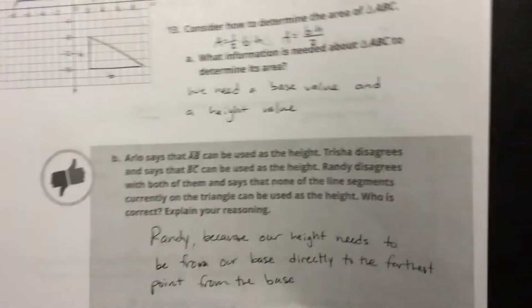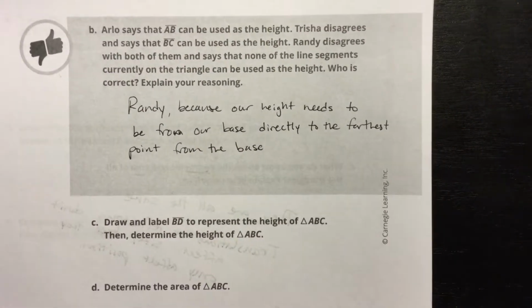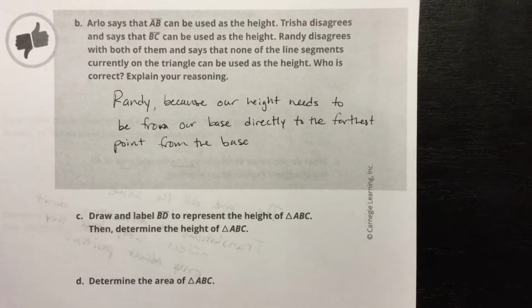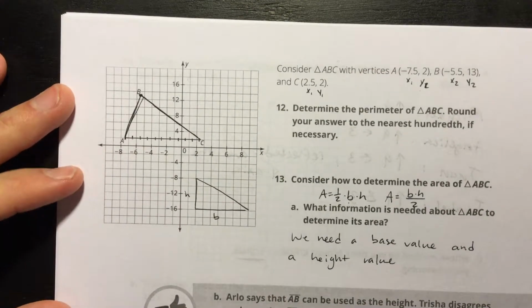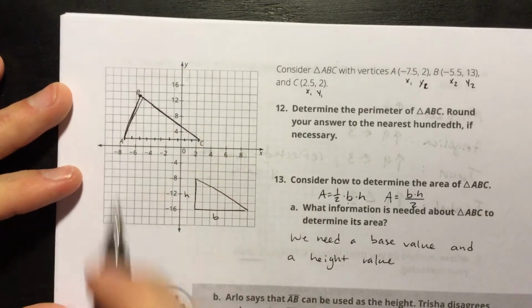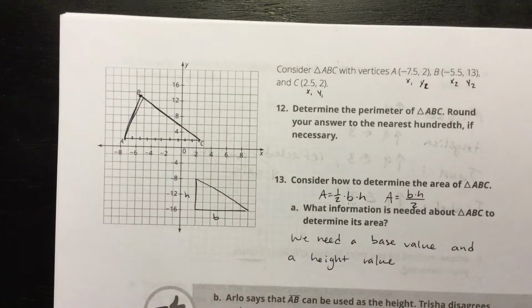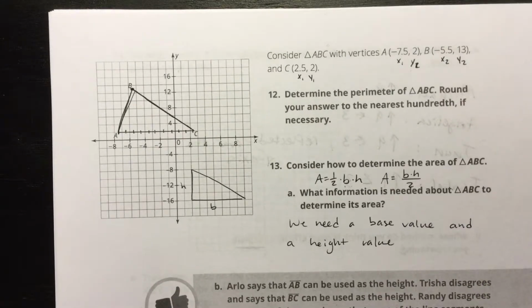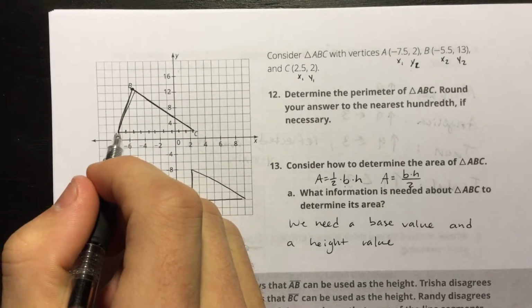Okay, so part C right here says draw and label line BD to represent the height of ABC, then determine the height of ABC. So for BD, it just wants us to put a point on the base and then draw our height BD. One thing that is important to note here, that we'll talk about more later, is that our height is always going to be perpendicular to our base.